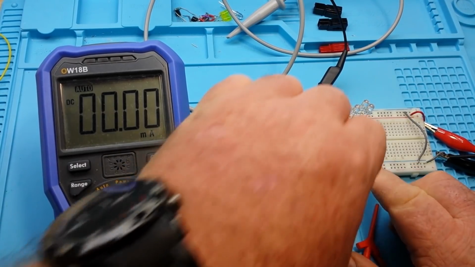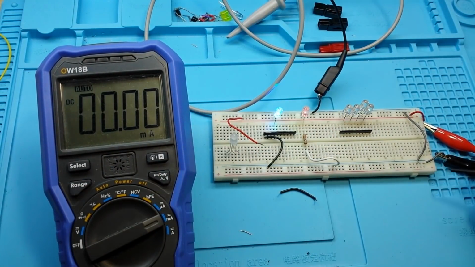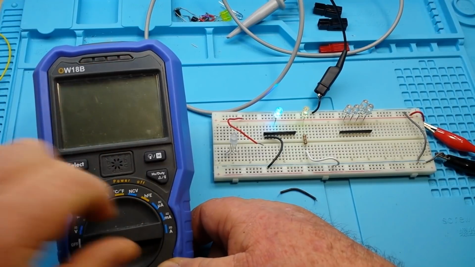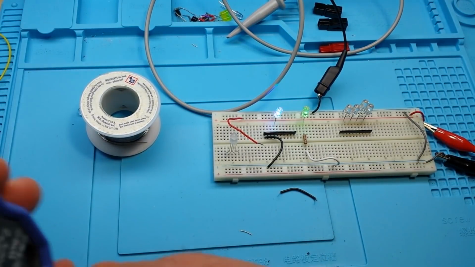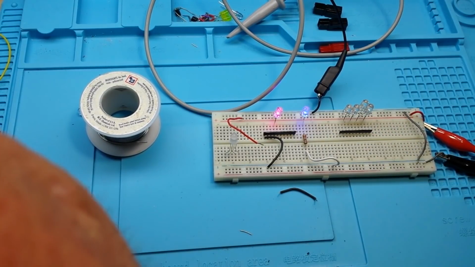So almost 3 times less current. And it's not going to equate exactly to 3 times the life, but the one with the more resistance, the lower current, is going to last longer.